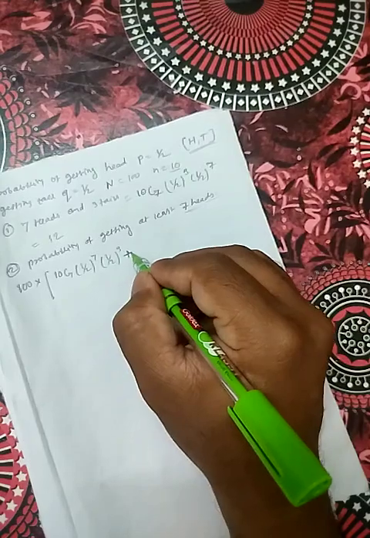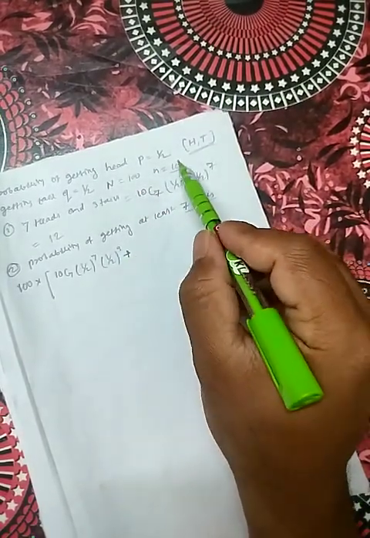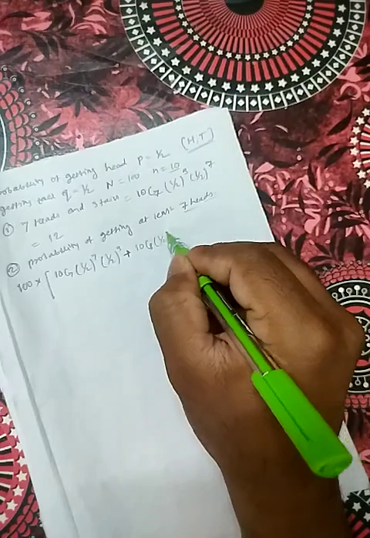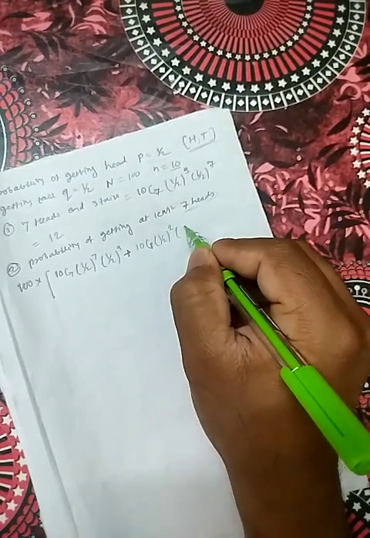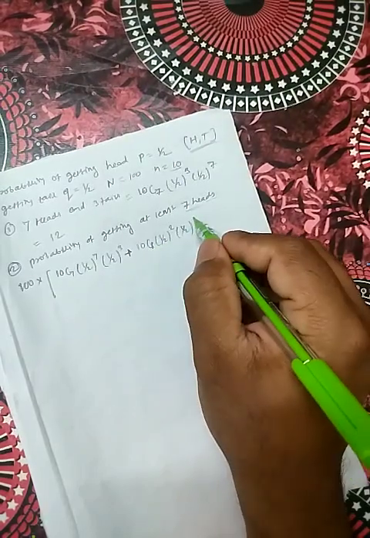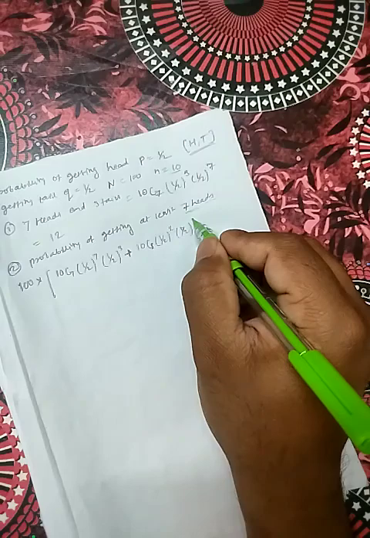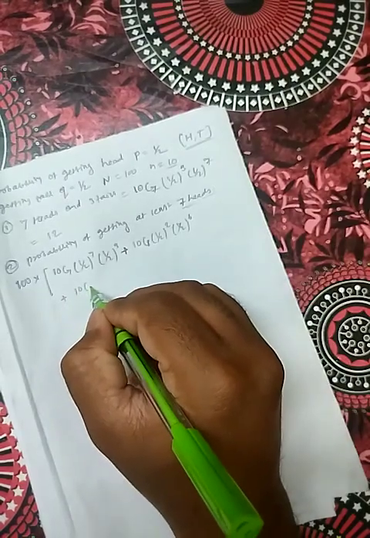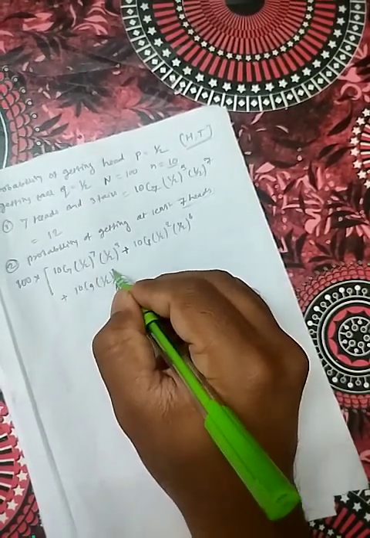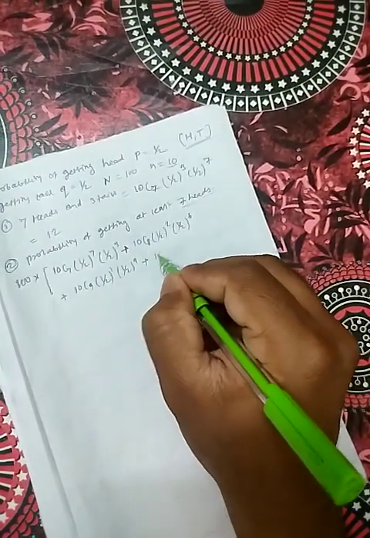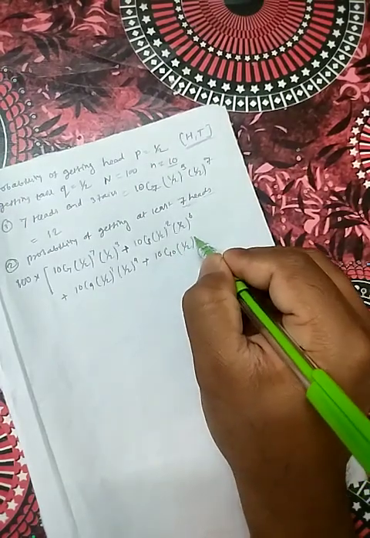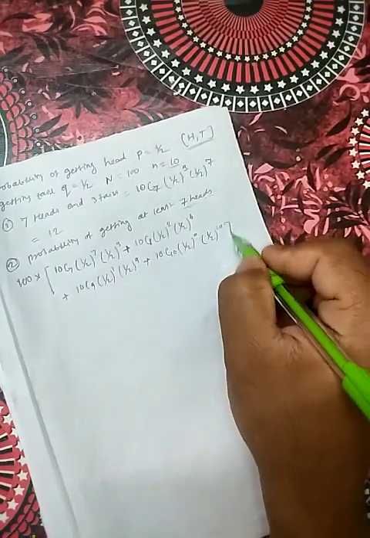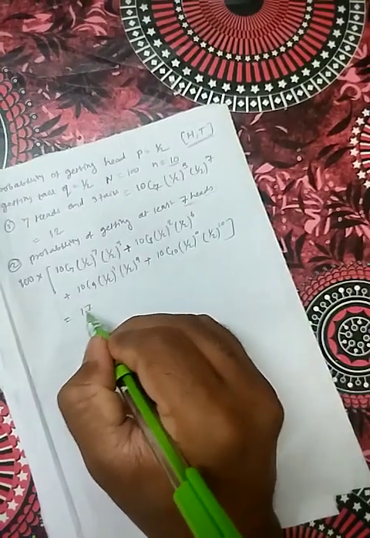At least 7 heads means from 7 heads we have to continue up to 10 tosses: 10C8 (1/2)^8 (1/2)^(10-8), again 10C9 (1/2)^9 (1/2)^(10-9), plus 10C10 (1/2)^10 (1/2)^0. So its answer is 17.